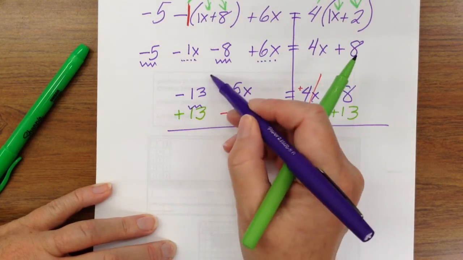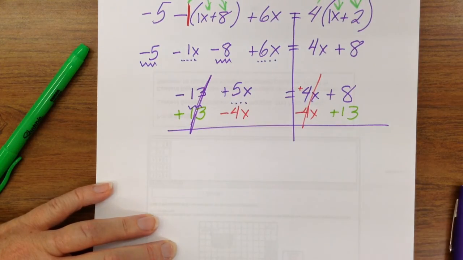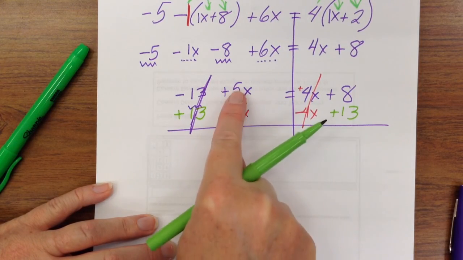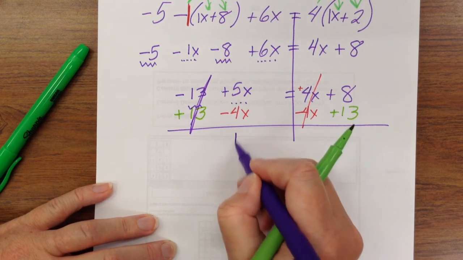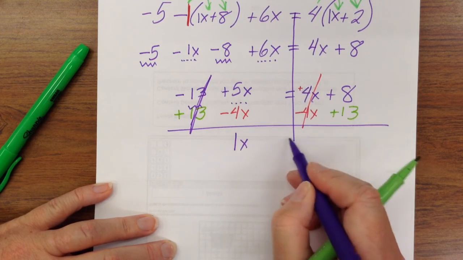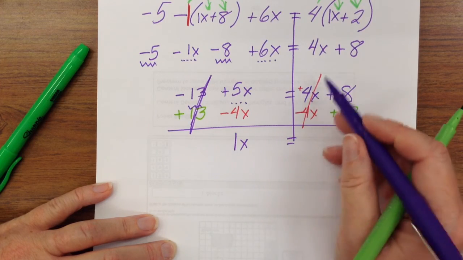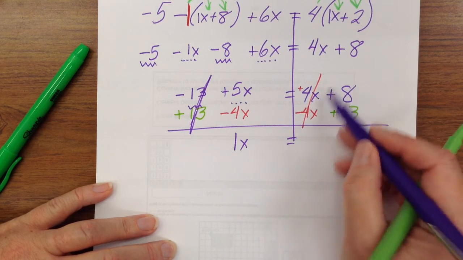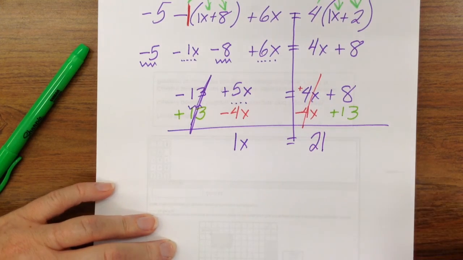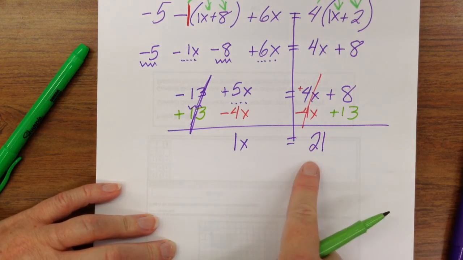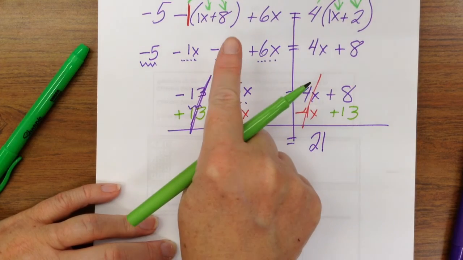That adds up to 0. Don't need to add 0. Doesn't do anything. Let's combine these. 5x minus 4x, 1x. Equal sign. Bring it down. That added up to 0. See ya. Wouldn't want to be ya. Add those up. 21.